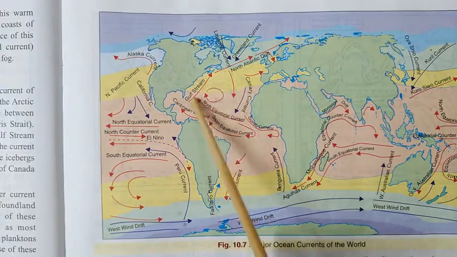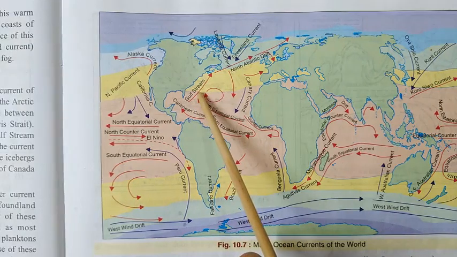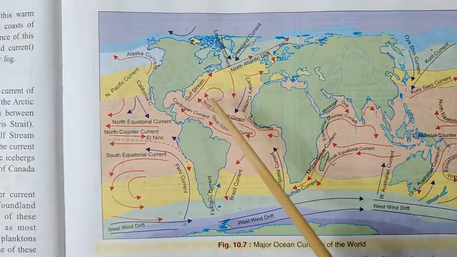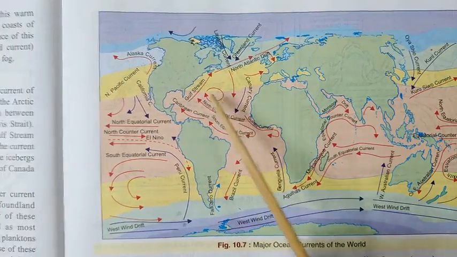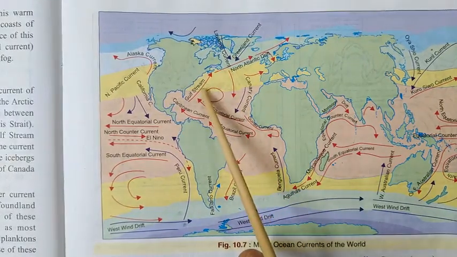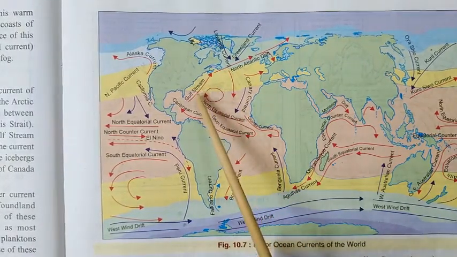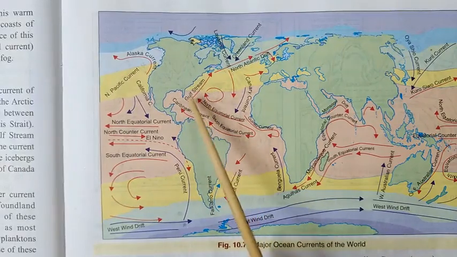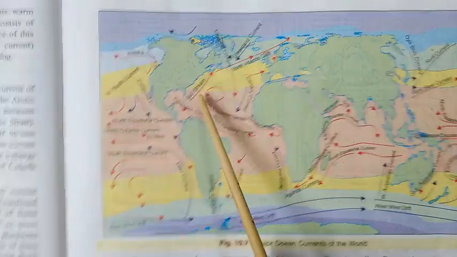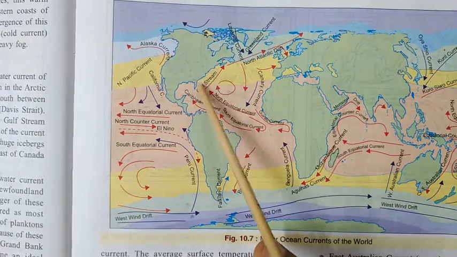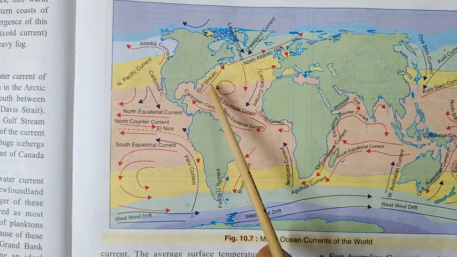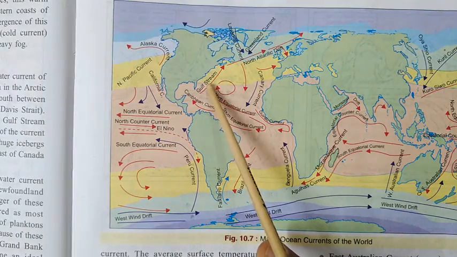Let me explain a small description of the Gulf Stream also. The Gulf Stream is one of the longest currents, and it is a warm current. Usually it is a very blue color, meaning the water is very pure and looks like blue water, and it is actually depleted of nutrients. Nutrients means the microorganisms.